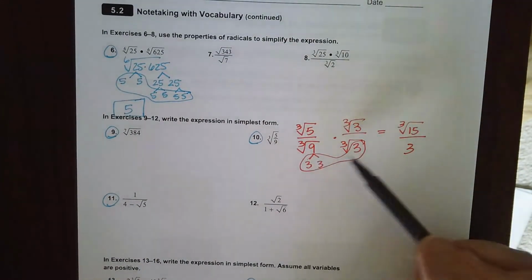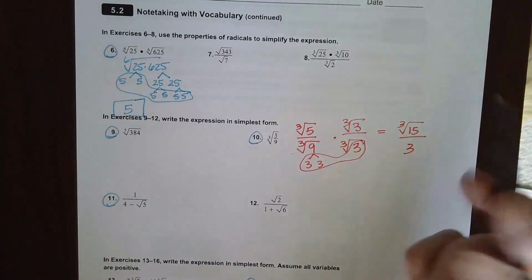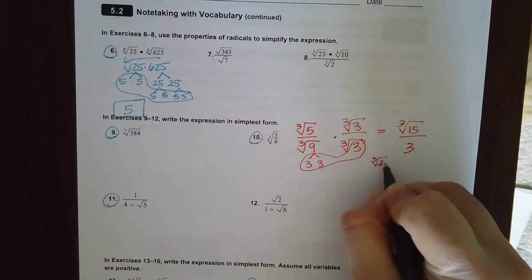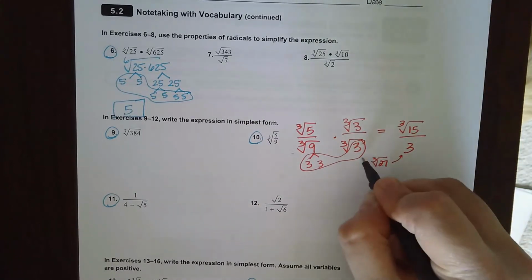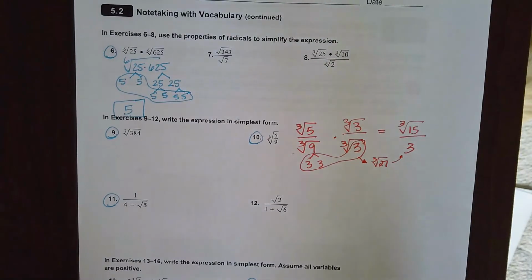That's why I'm multiplying this by the cube root of 3, so that this becomes a perfect cube, which remember was the cube root of 27, which then gave me that perfect cube of 3.